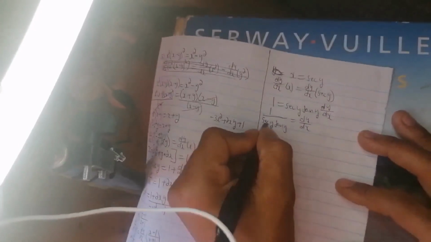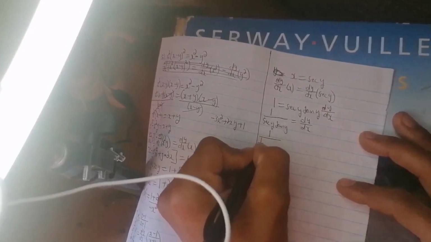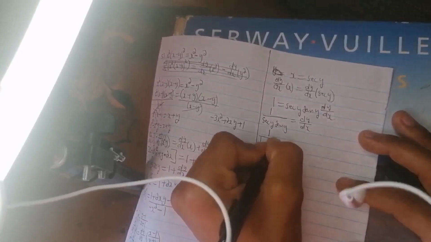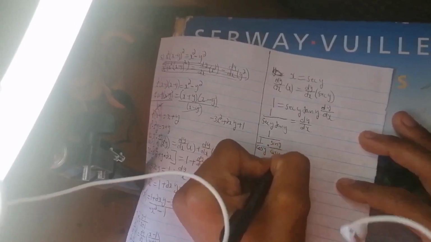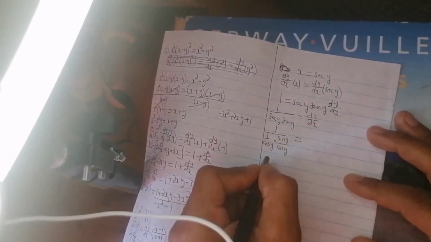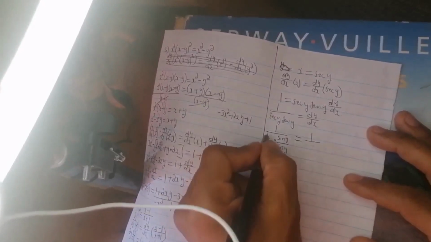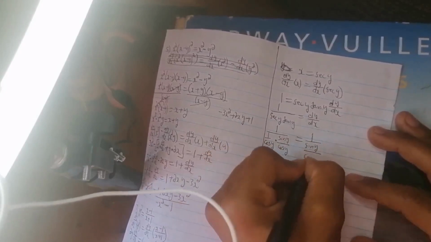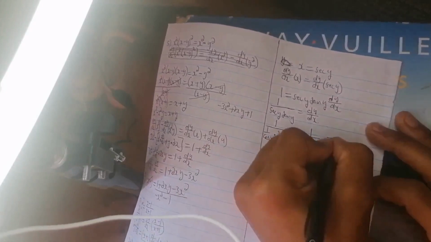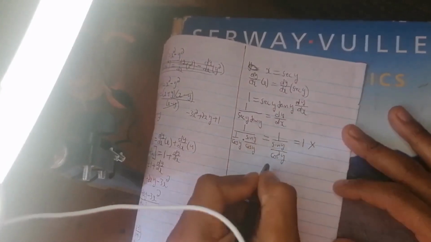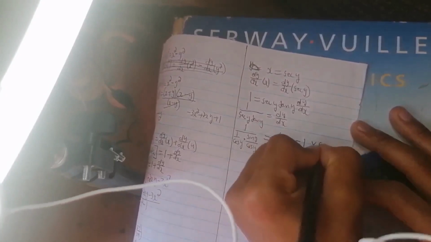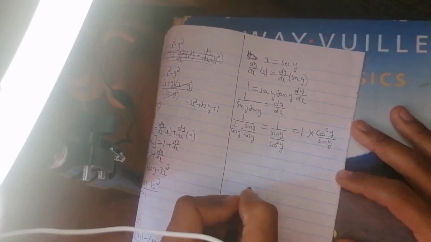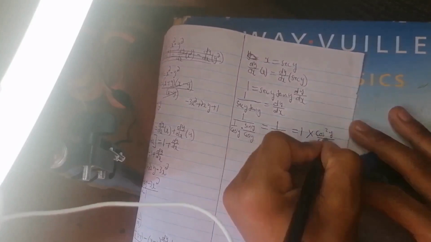Okay, so 1 over sec is 1 over cos, times, and tan is sine y over cos y, and this is equal to 1 over this times this is sine y, and this times this is cos squared y, and this in turn is 1 multiplied by the reciprocal, that will be cos squared y all over sine y.